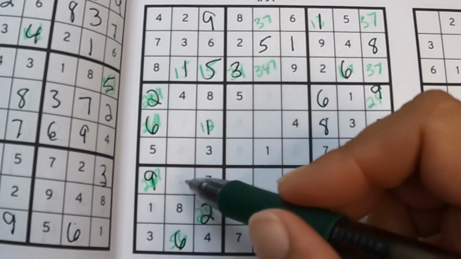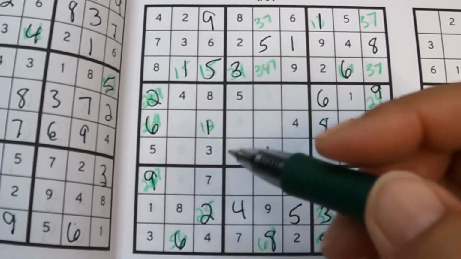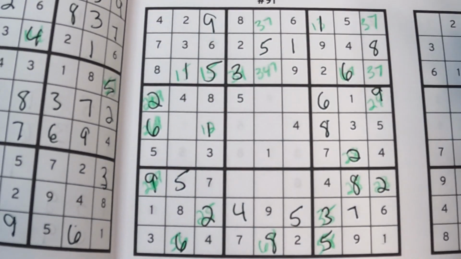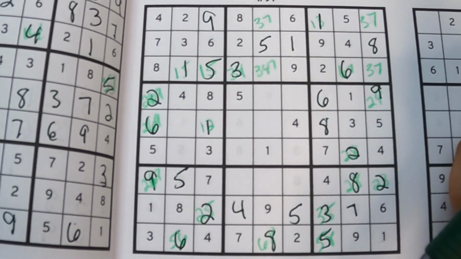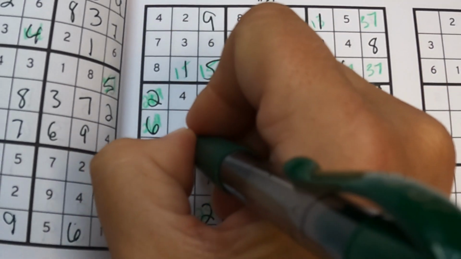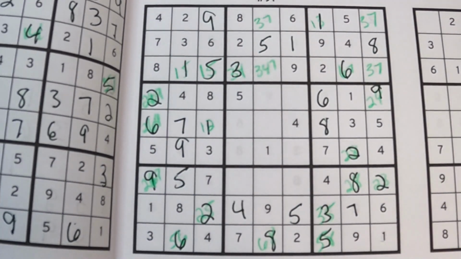For this box now, we've got 1, 2, 3, 4. We're missing a 5. For this box, we're missing 7 and 9. We've got a 7 here, so 9, 7.